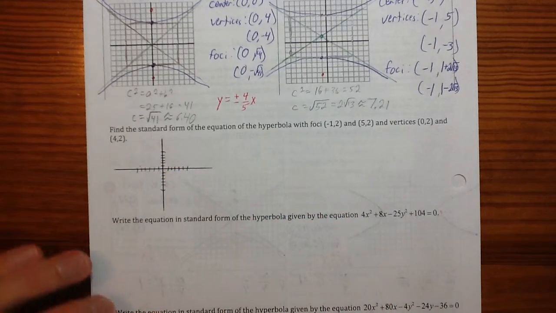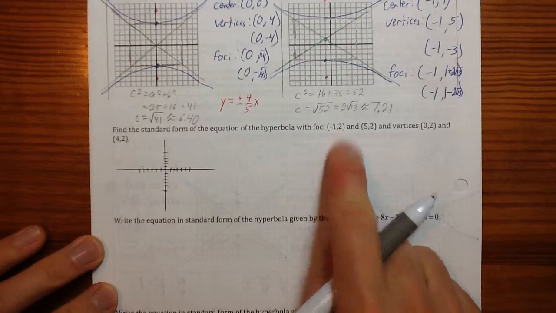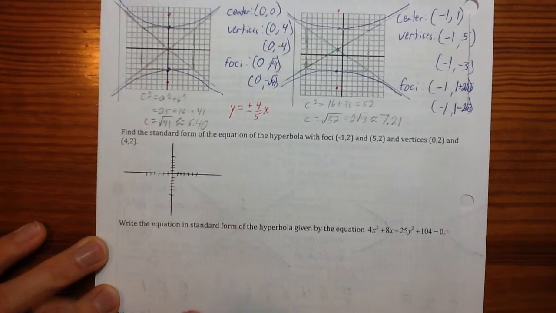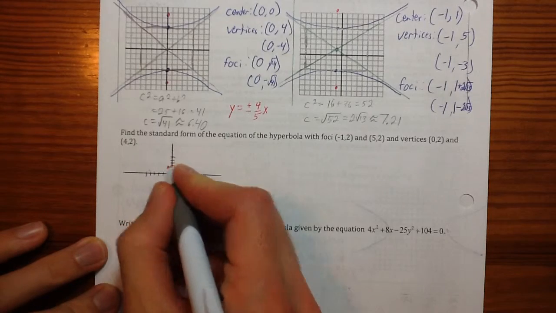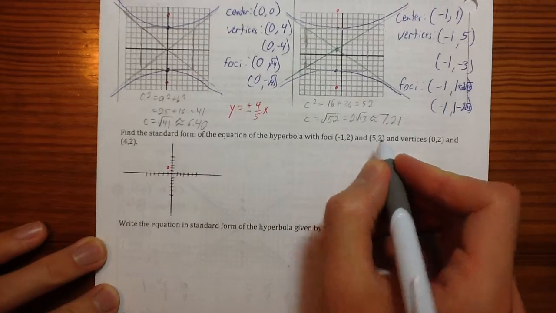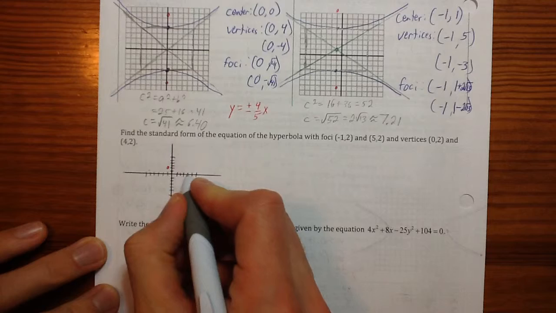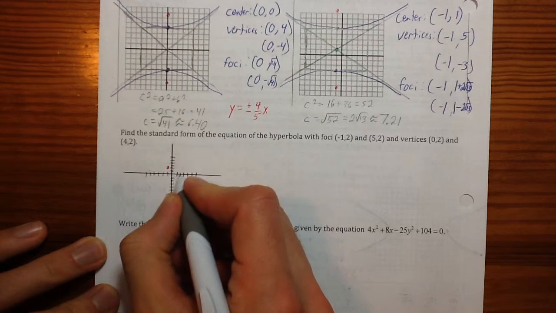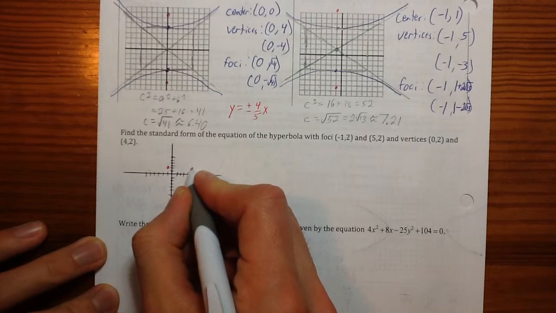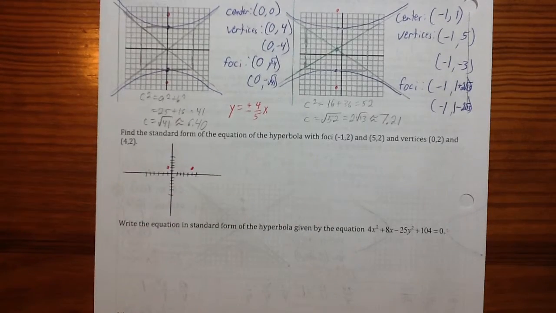Here we go. The foci are at -1, 2. Okay. I've been putting them in red, so let's keep doing that. -1, 2 is one focus. 5, 2 is the other one. Just lost count again. 1, 2, 3, 4, 5, 2. There it is. Okay, let's pause this thought right here.